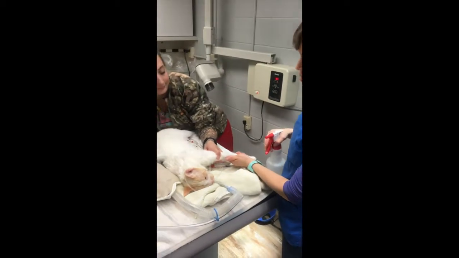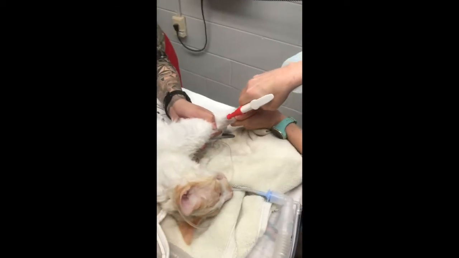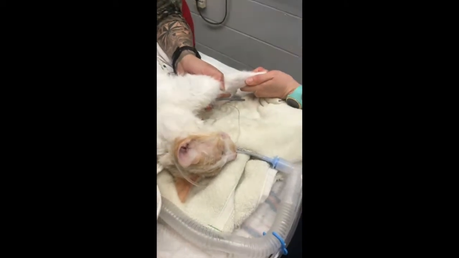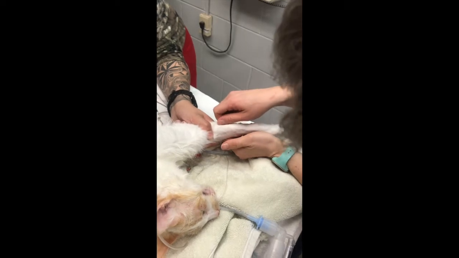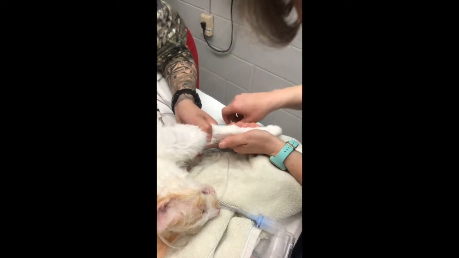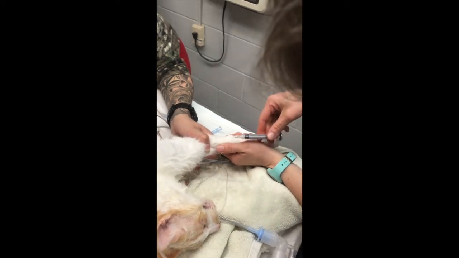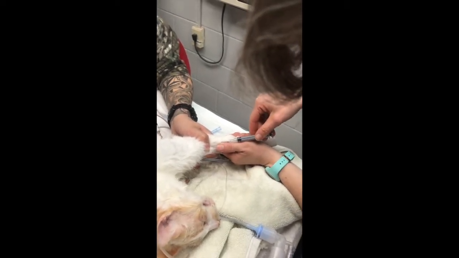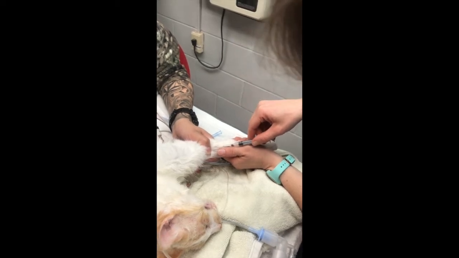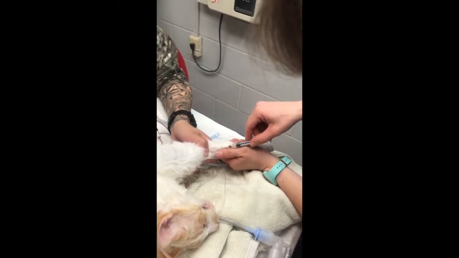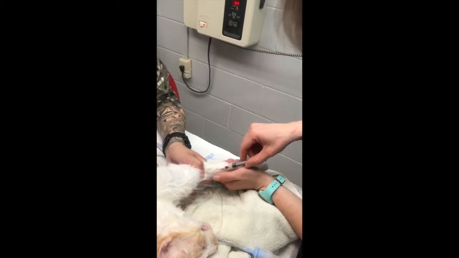So now we will draw from the cephalic vein of our cat. Again, you can use alcohol to help visualize the vein. Have someone hold off above for you. And then stabilize with your thumb. Put the needle in, bevel up. He doesn't have great blood pressure right now because he's been anesthetized for a while, but you can see the basic principles of the blood draw.